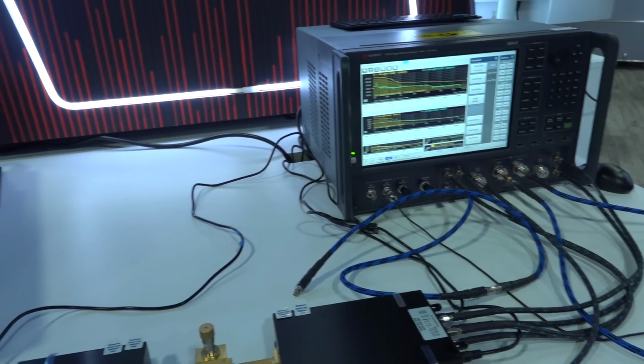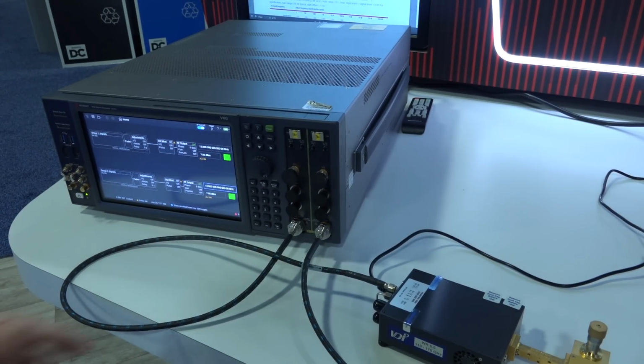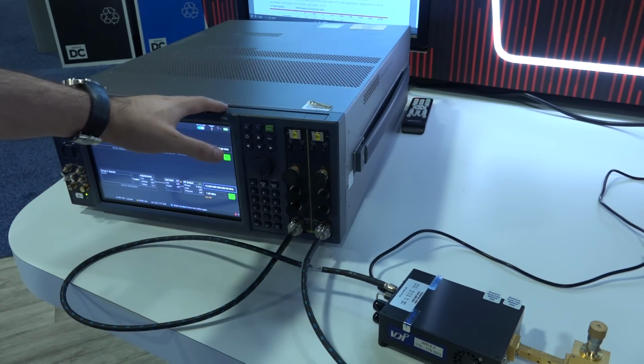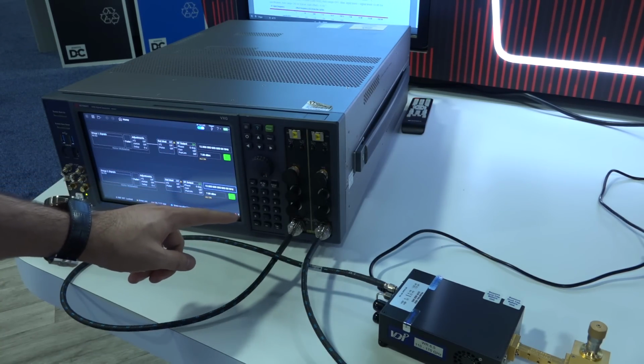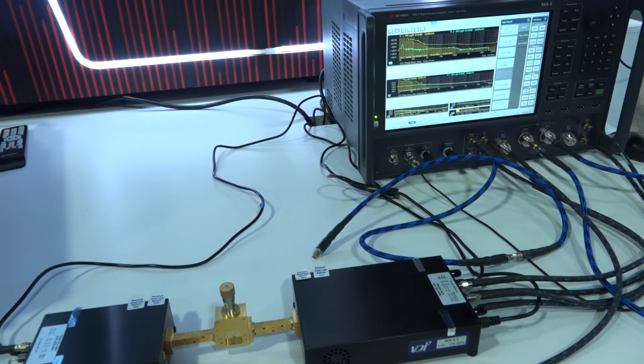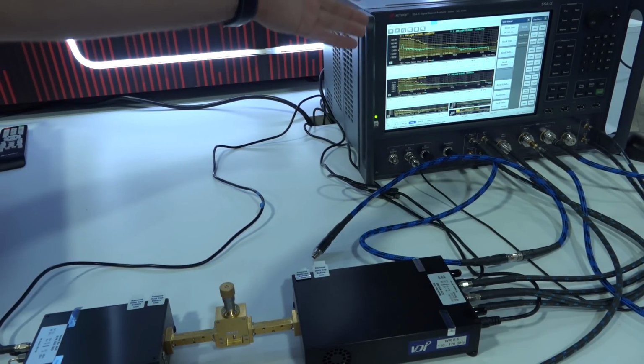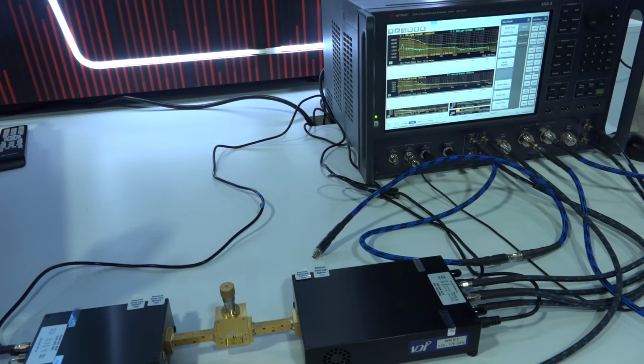So for example, here we have the VXG. This is a 2-channel VXG. These are very, very low phase noise instruments, and they're generating 2 signals at 12 gigahertz. Now, one of those signals directly goes into the analyzer. So, of course, we can measure its phase noise with cross-correlation. You can see how good the phase noise of this is.